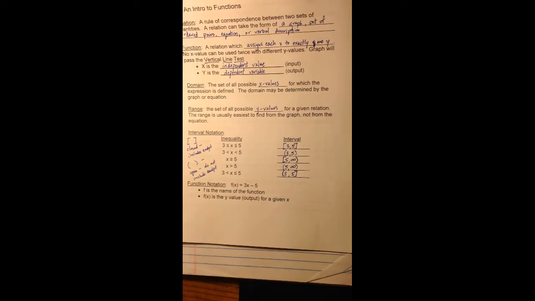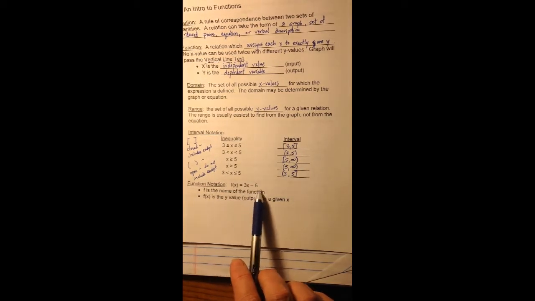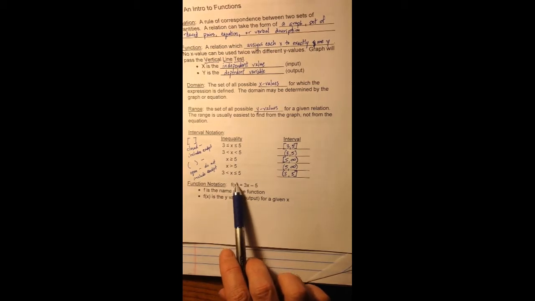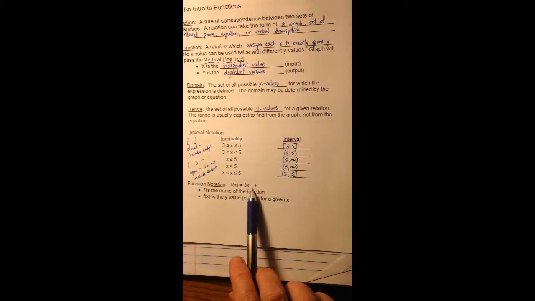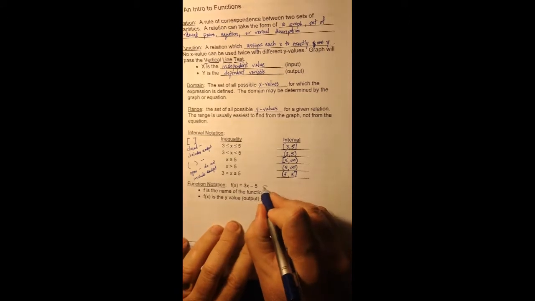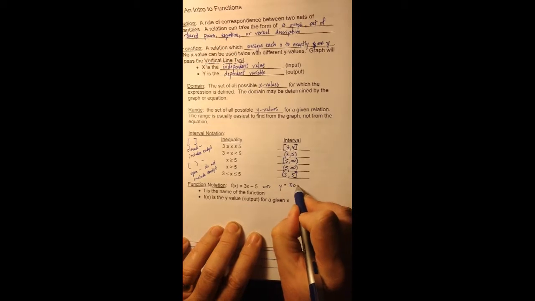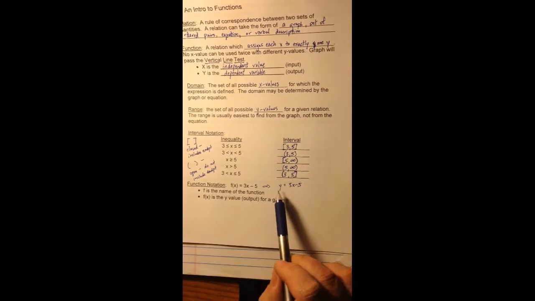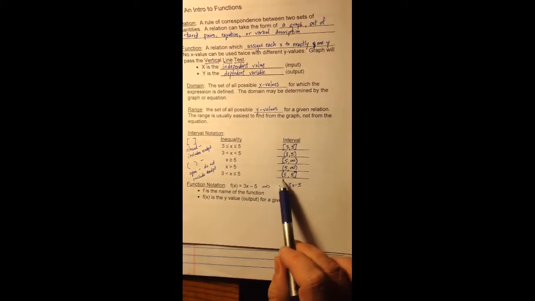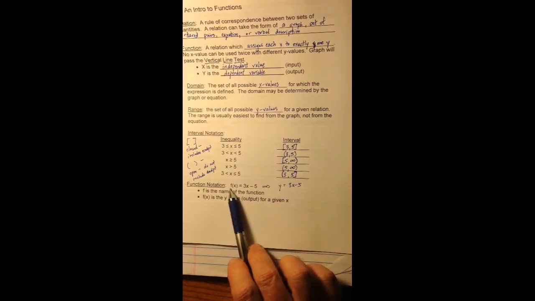So let's talk about function notation now. Function notation is simply writing an equation in terms of its function name. So we say f of x equals 3x minus 5. Hopefully you remember that this is basically equivalent to y equals 3x minus 5. Only we're saying that this is a function. This equation represents a function, and that function we're calling f.